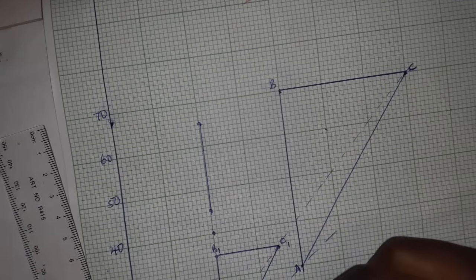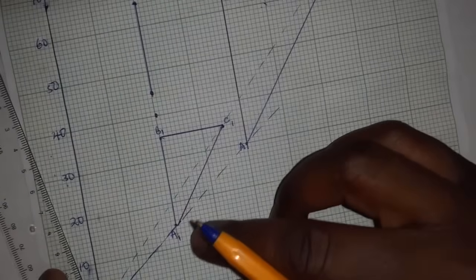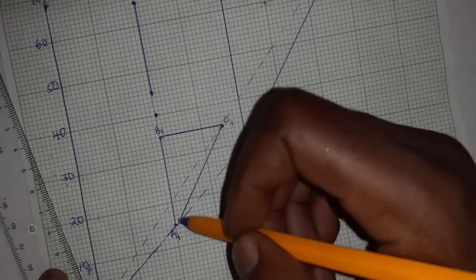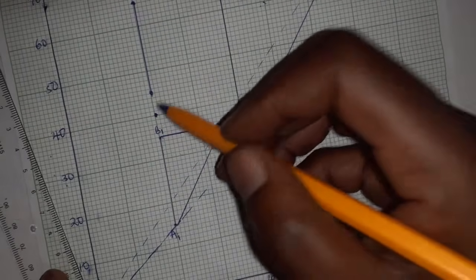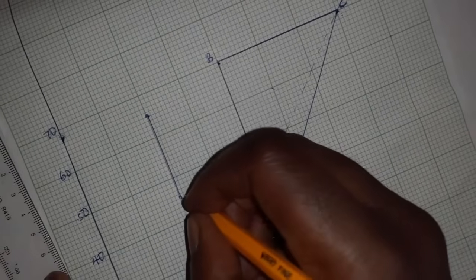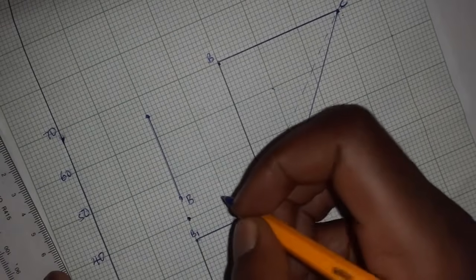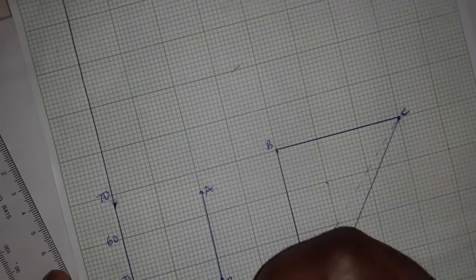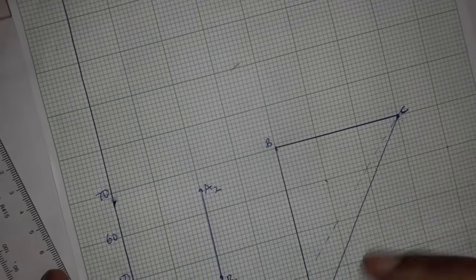When you are moving this point, you are rotating this point here about this point, you are rotating this triangle. So this is what will happen. So this is our B1, then our A1, or our A2.